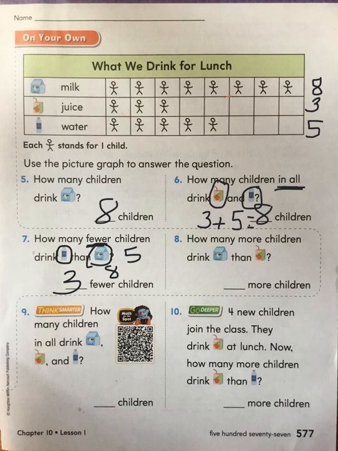All right, now let's look at number 8. How many more, keyword, children drink milk than juice? All right, we've got another key word here. How many more drink milk than juice? Well, if I look up at my graph, I know 8 drink milk, 3 drink juice. So again, I'm going to go up here to my graph.